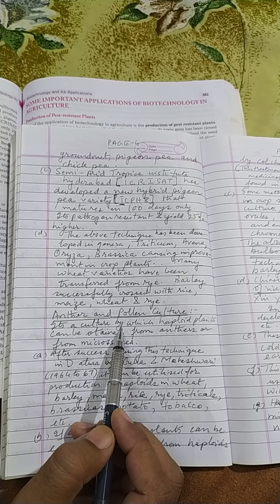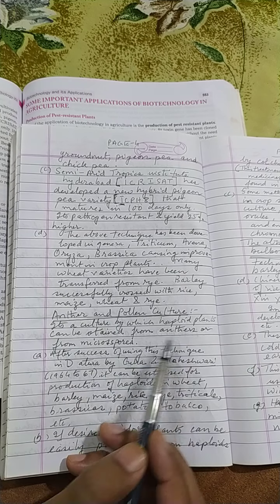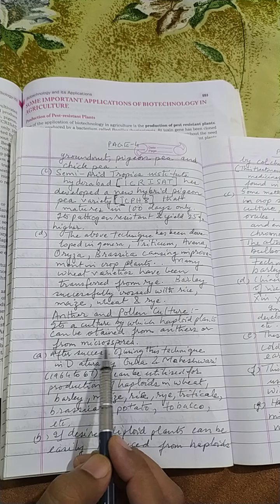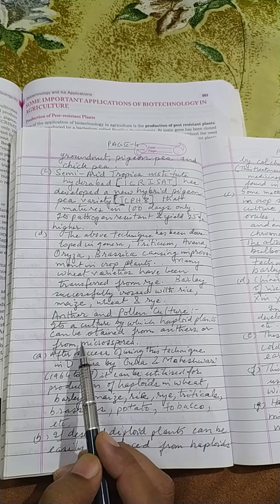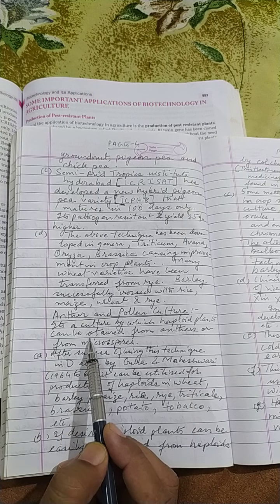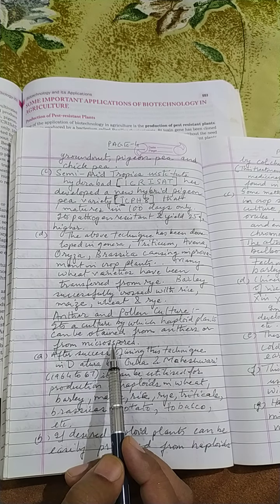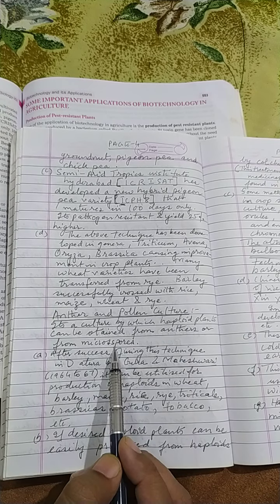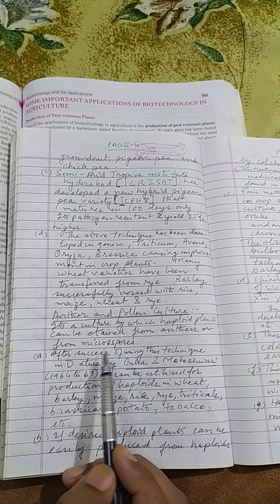It's a culture by which haploid plants can be obtained from anthers or from microspores. So this is a new technique in which the anthers, which are of course haploid, can be used to make full plants, or microspores from the microspore mother cells, which are the pollen, can be utilized for bringing up haploid plants.